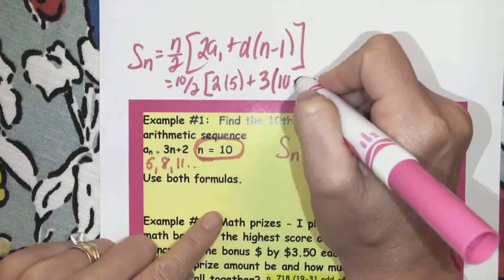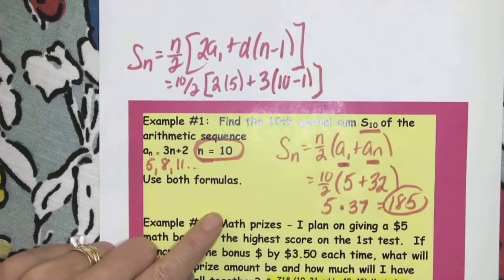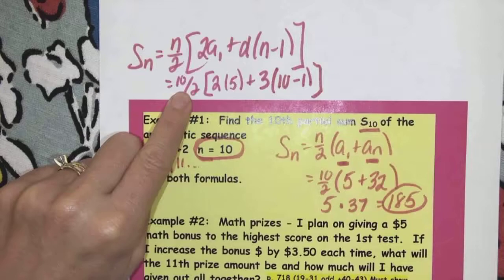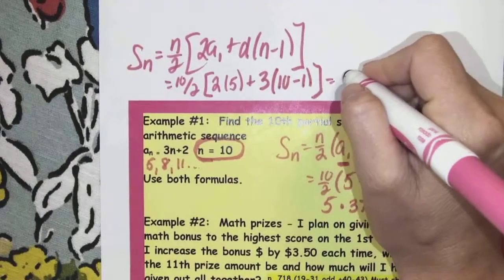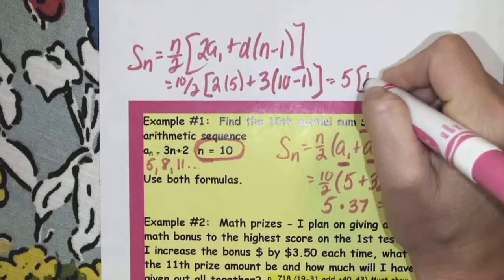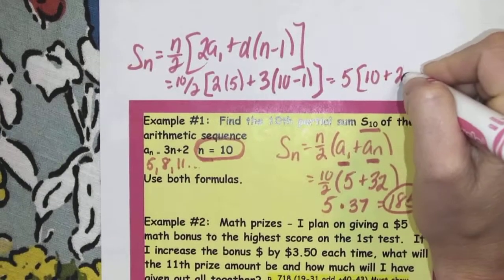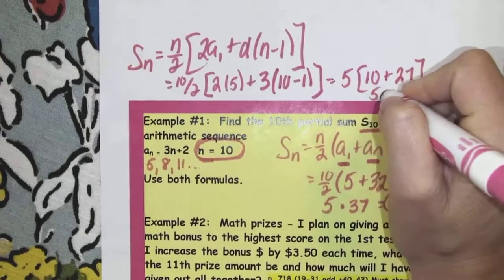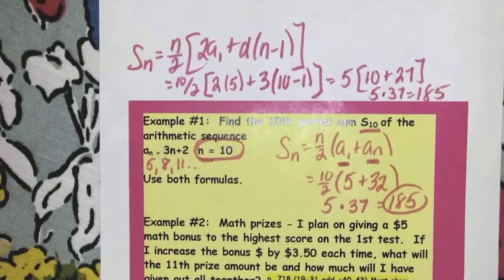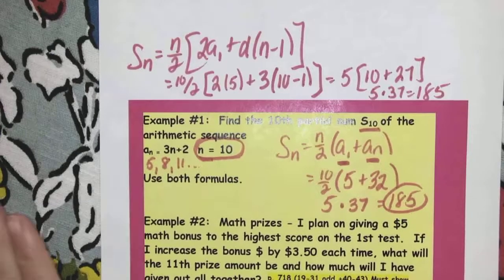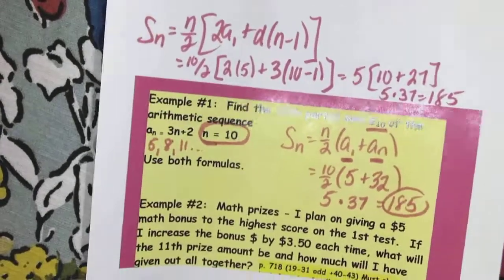I'm finding the 10th partial sum. So then I would have a 5 here. This is 10. This is 3 times 9, which is 27. So I'd have 5, 10, plus 27. And again, I'd have 5 times 37, which is the 185 again. Good. So that is example 1. You have a couple like that.